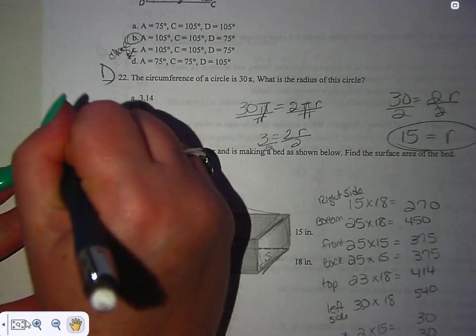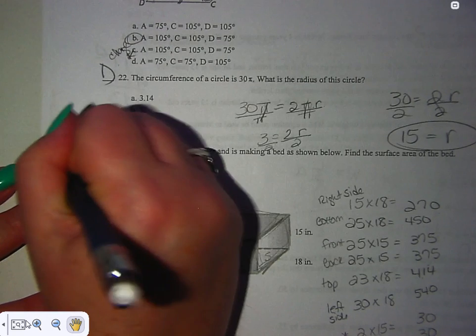All right, we're going to stop at 23, and we will finish this tomorrow.